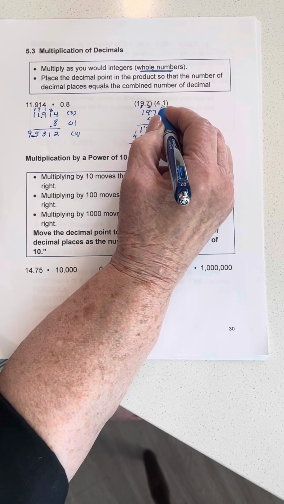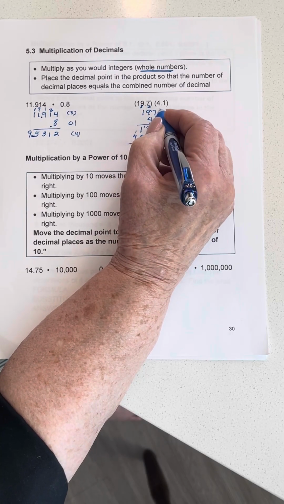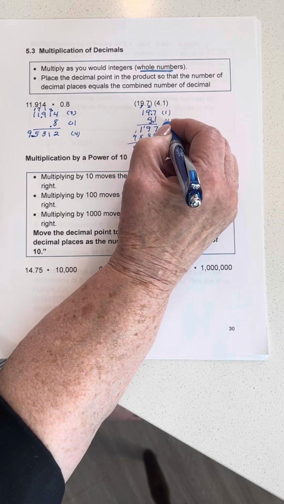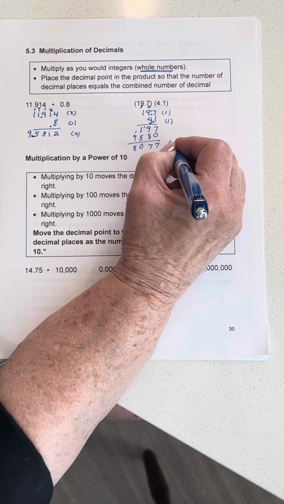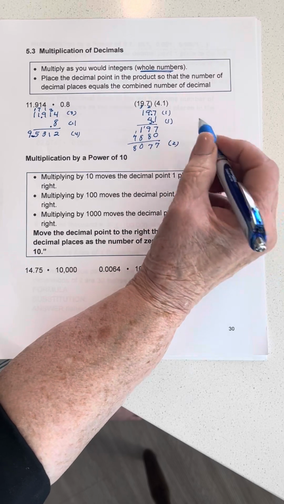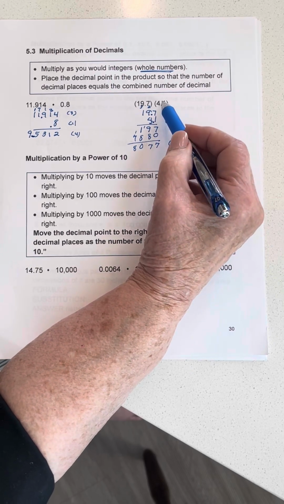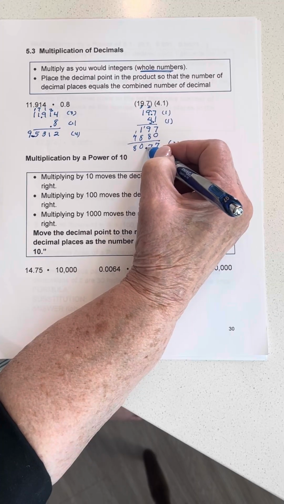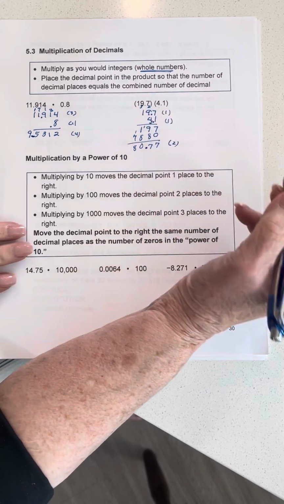And we have 1 place in the top, 1 place in the bottom. So we would have 2 places in our answer, the combined number of decimal places. So we have 2 places would be 80, which is about 20 times 4.